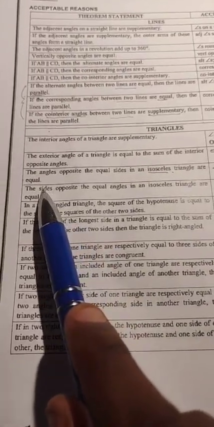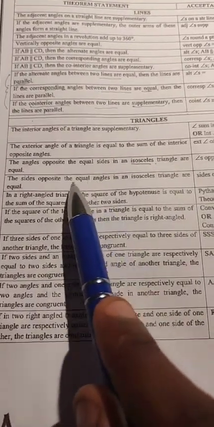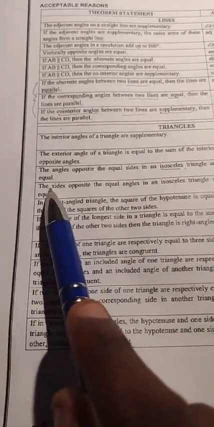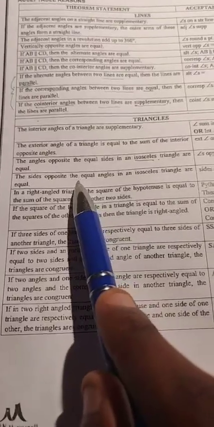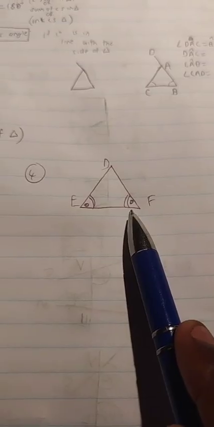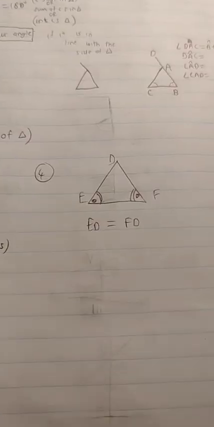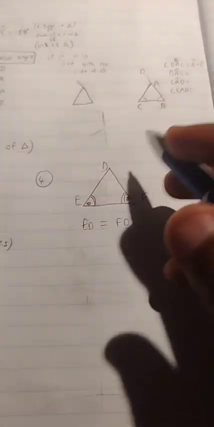And the sides opposite the equal angles in an isosceles triangle are what? Equal. The sides that are opposite what? Equal angles. So here we are. Angle E and angle F are equal. Does that make sense? So what can we conclude here? That ED is equal to FD. Why?